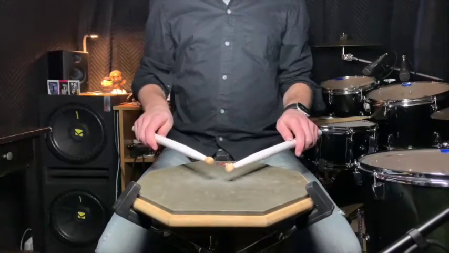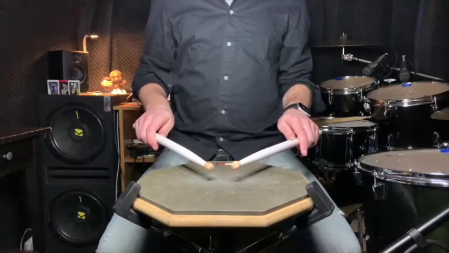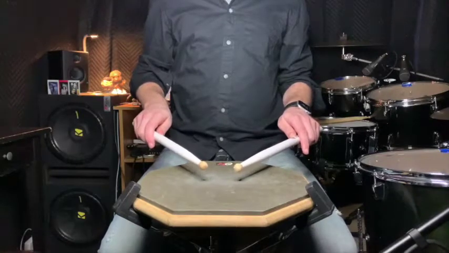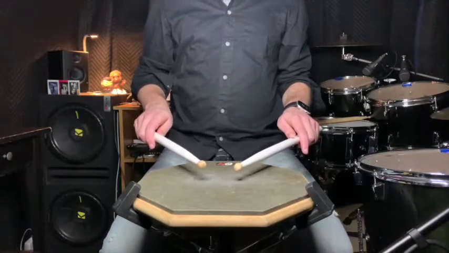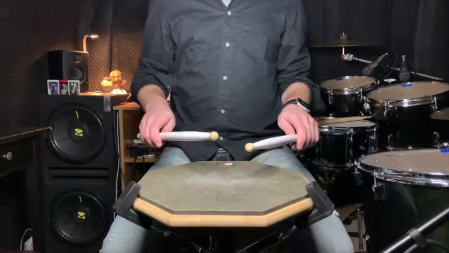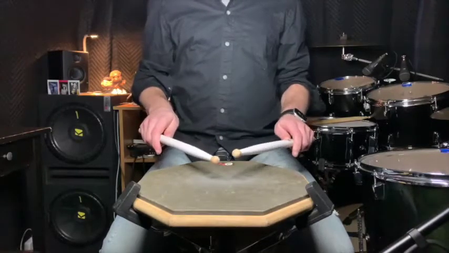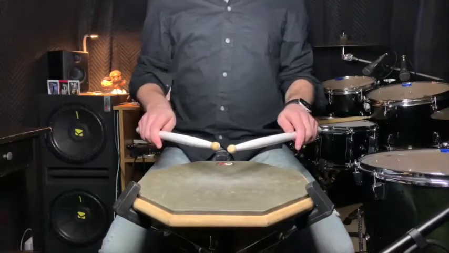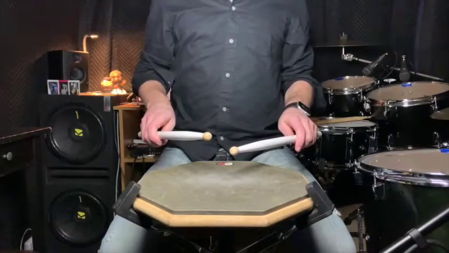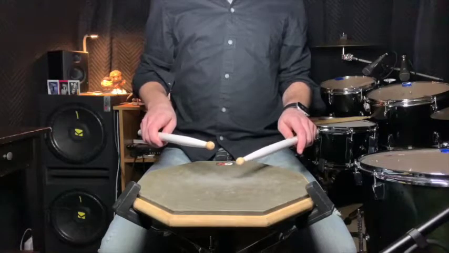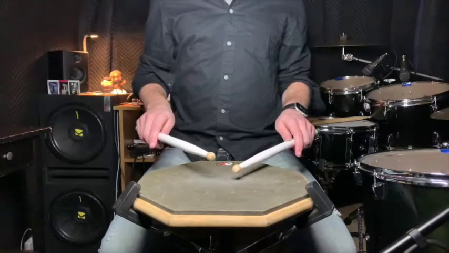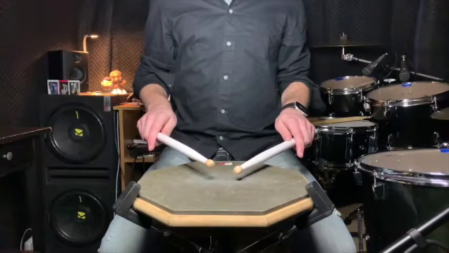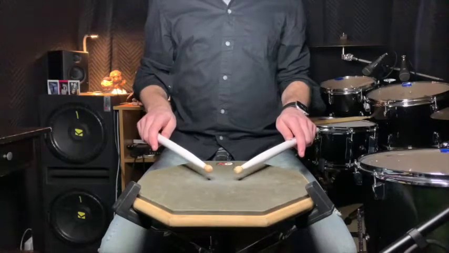Digging even deeper, each eighth note is made up of 2 16th notes. A better way to think of it is that each quarter note is made up of 4 16th notes. Here's how that's counted. 1 e and a 2 e and a 3 e and a 4 e and a 1. I am saying 1 e and a, 2 e and a, 3 e and a, 4 e and a, 1.